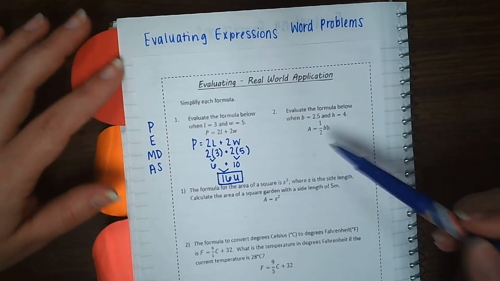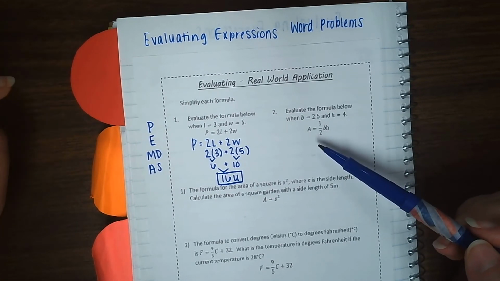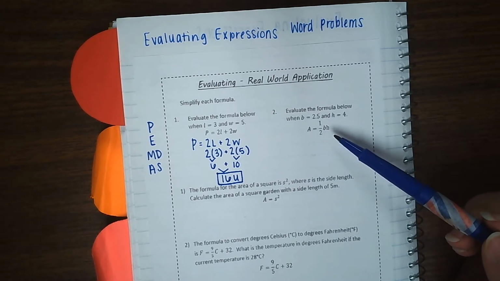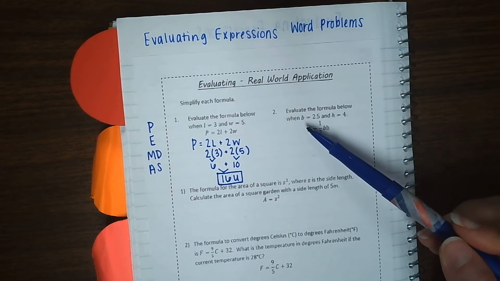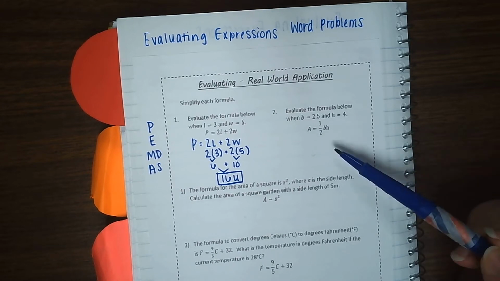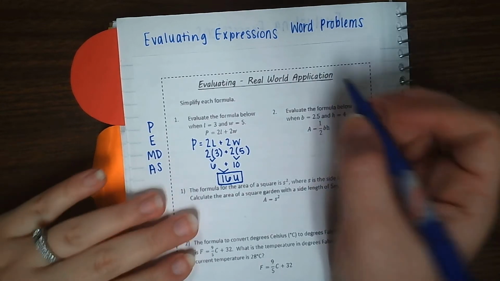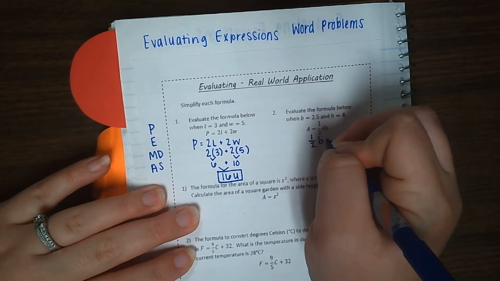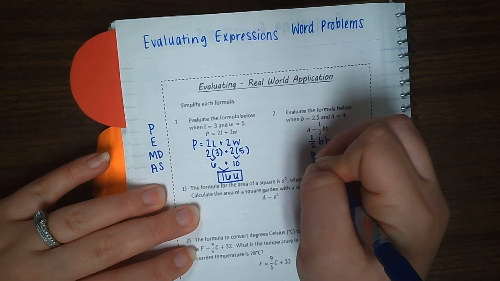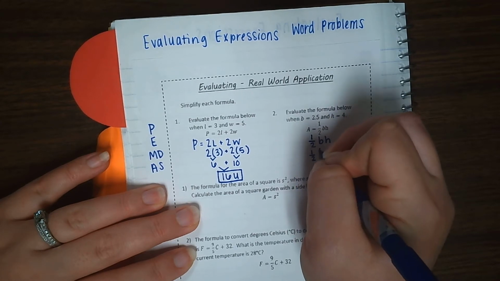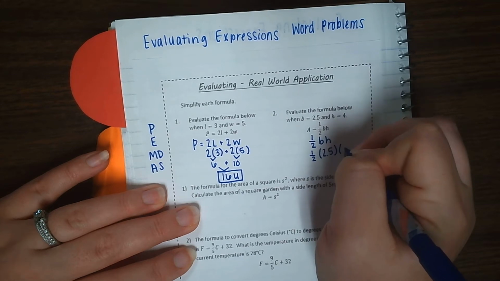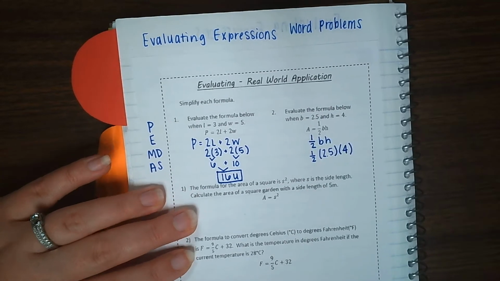Okay, our next formula is the area of a triangle. That's 1/2 base times height. And it tells us that our base is 2.5 and our height is 4. So we've got 1/2 base times height, which means 1/2 times 2.5 times 4.